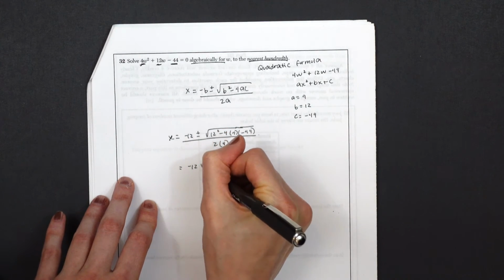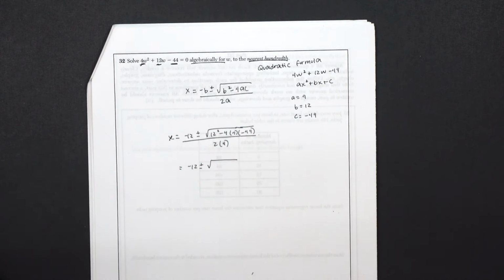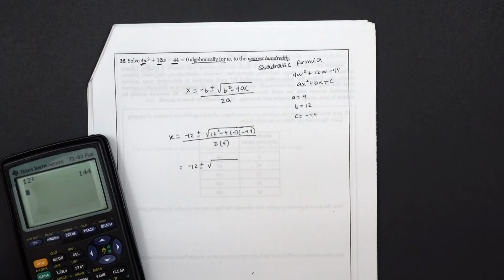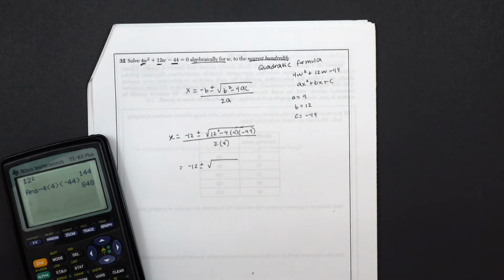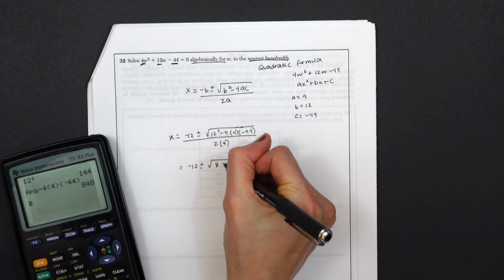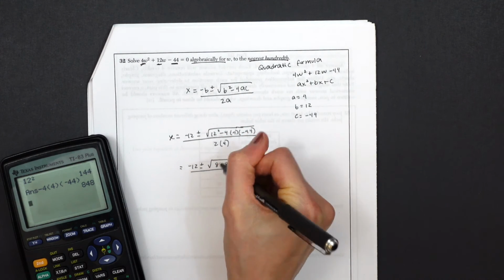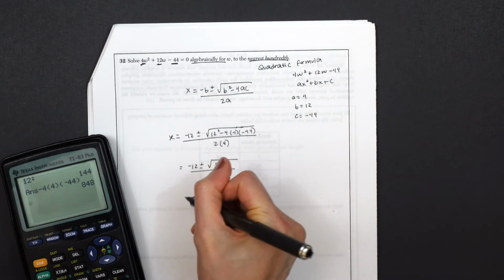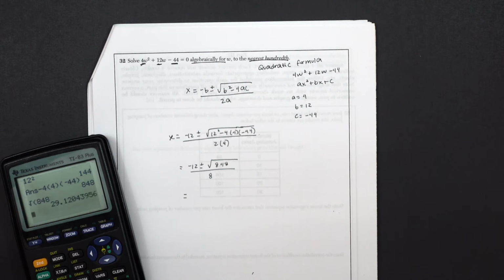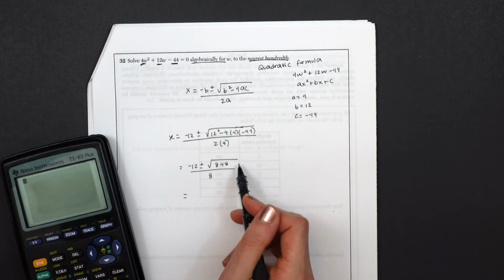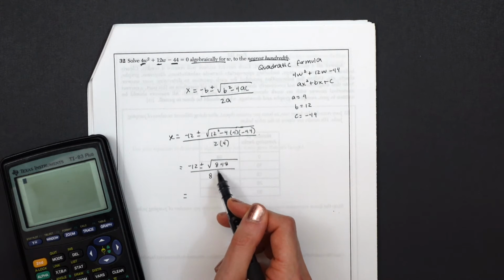So we have negative 12 plus or minus, and then let's plug this into our calculator and see what we get. 12 squared is 144, minus 4 times 4 times minus 44. So just be careful with those parentheses and those minus signs. So we get radical 848 all over 2 times 4 is 8. And then, let's see, is this a perfect square? No. So let's think about how we can simplify this radical.